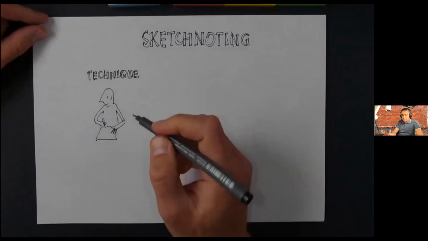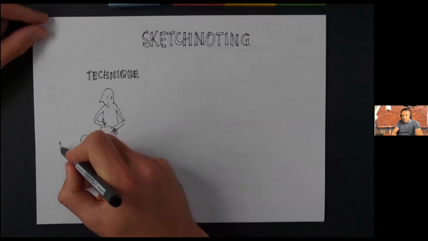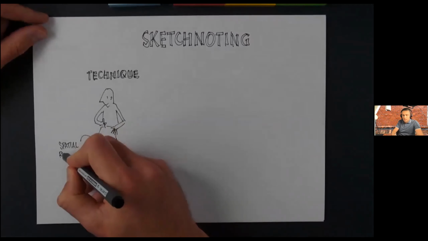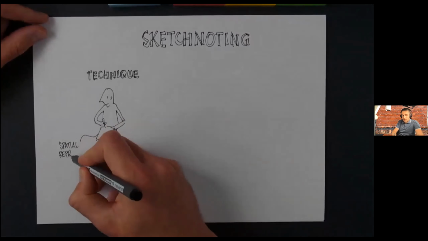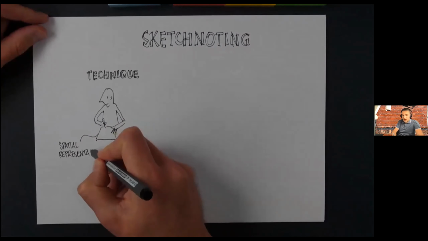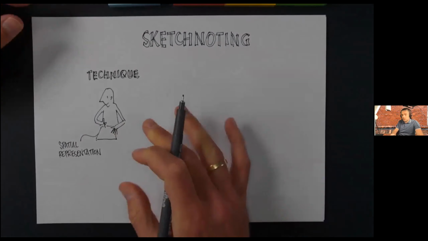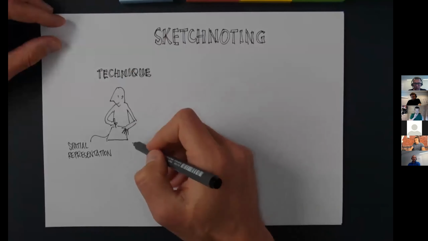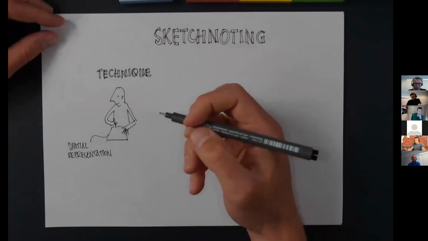Any material that allows you to create a spatial representation. And I will get back to spatial representation many times. What that means is something that allows you to create an overview of things in two-dimensional space.